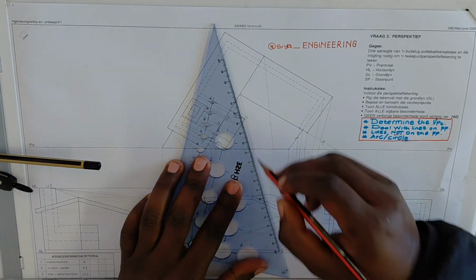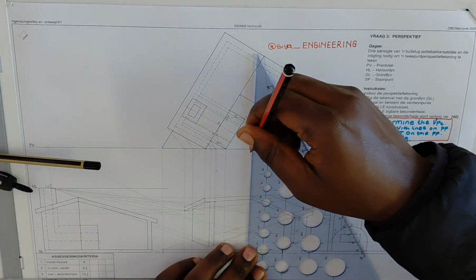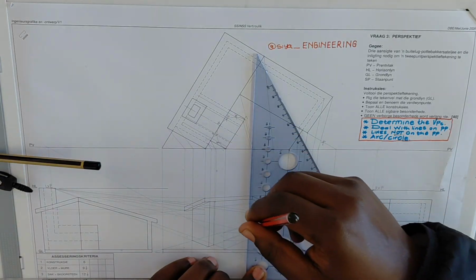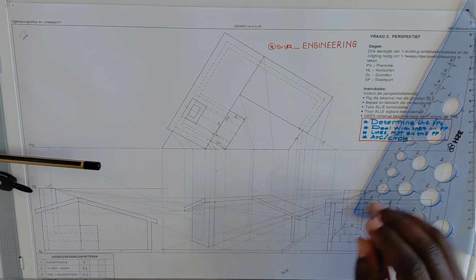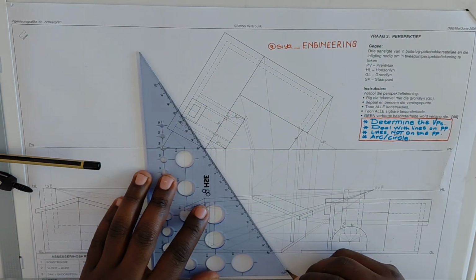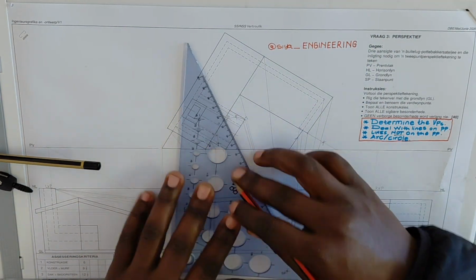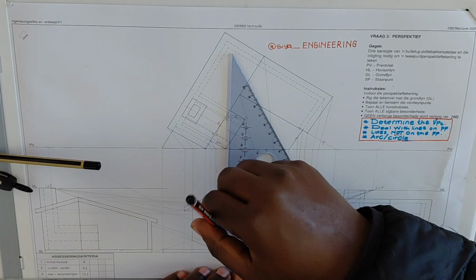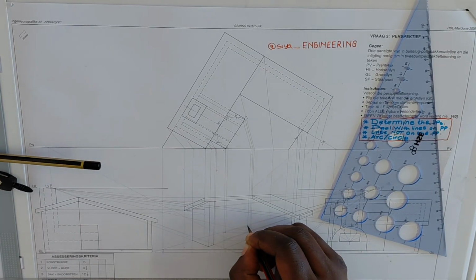Then 6 here. So I've got 2 and number 6 here. Oh, 2 I don't have. So this is how I can get 2. Now I've got 2 and number 6.